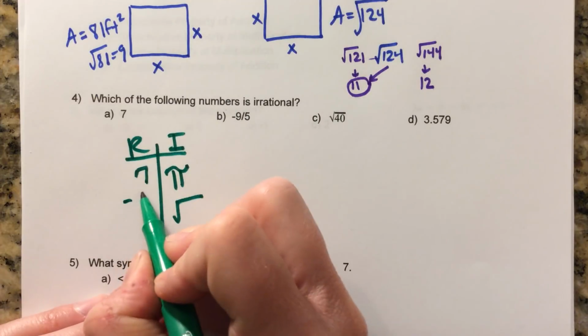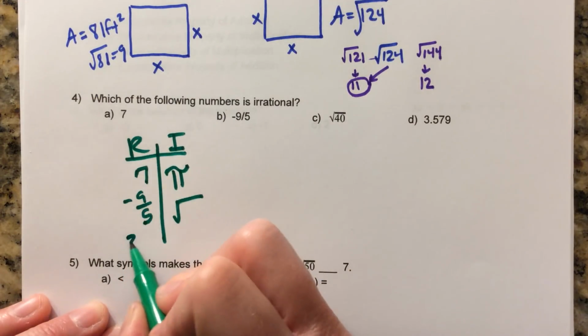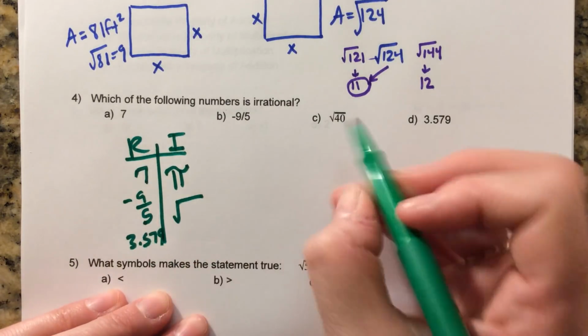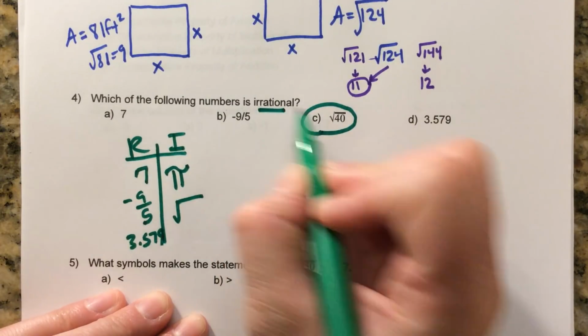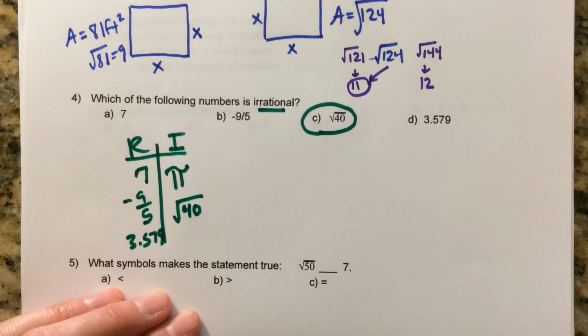The number -9/5, because it's a fraction, that would be rational. And the terminating decimal 3.579, that would also be rational. All of those are rational. The only one that's irrational is the square root of 40, because we do not know the exact answer to the square root of 40.